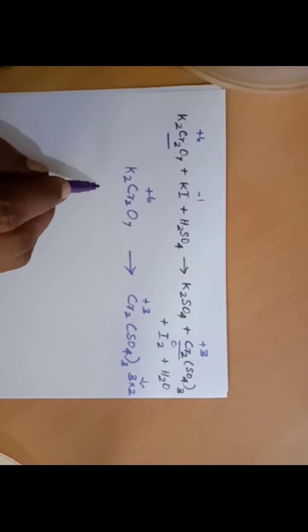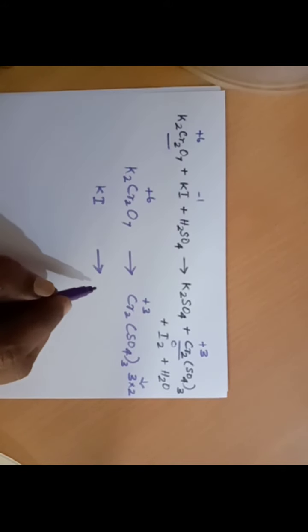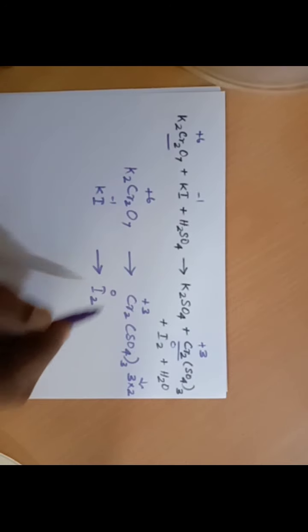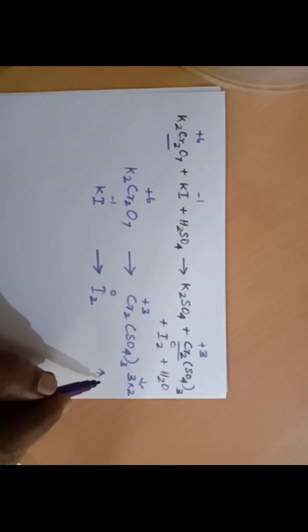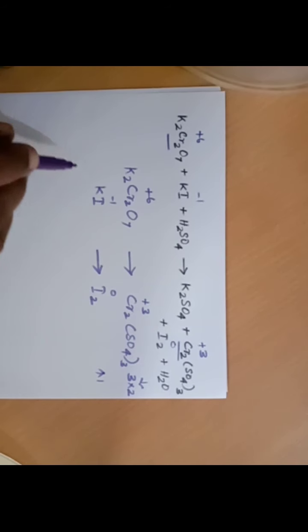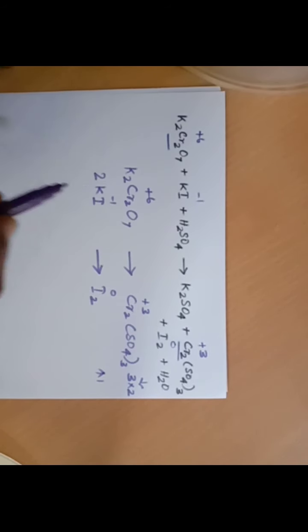Whereas for the other one, potassium iodide becomes I2, so minus 1 becomes 0. There is an increase in oxidation number, and it is only 1. But the product has 2 iodine atoms, which is possible only when the reactant is also 2. Just multiply here by 2.